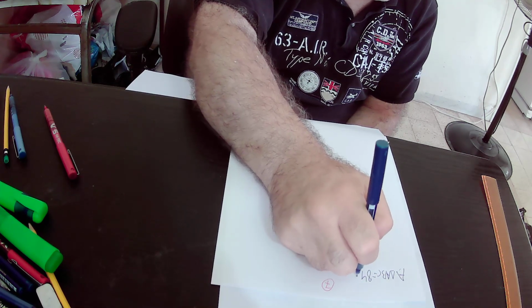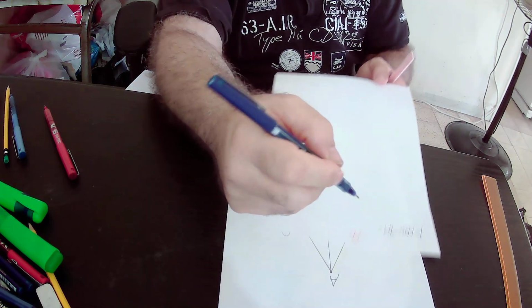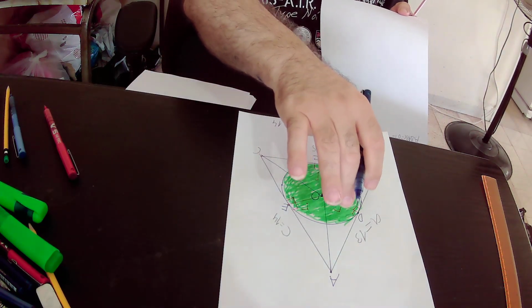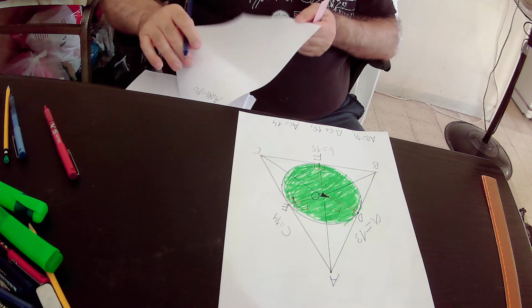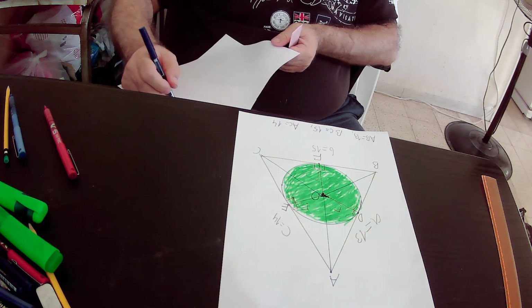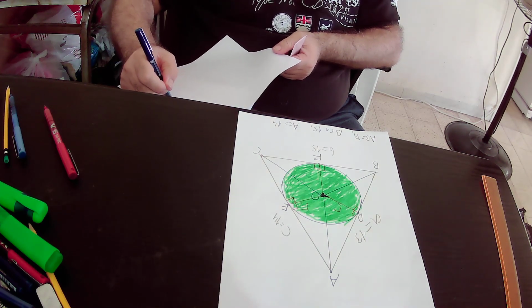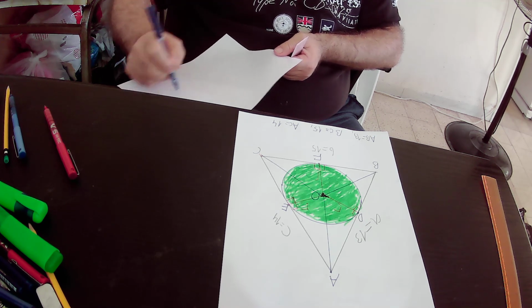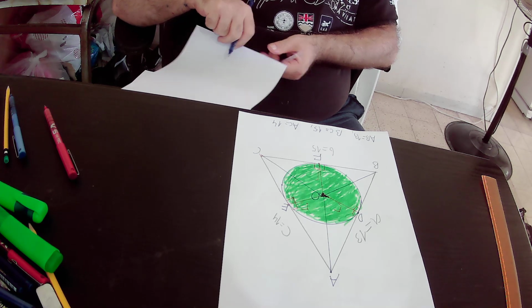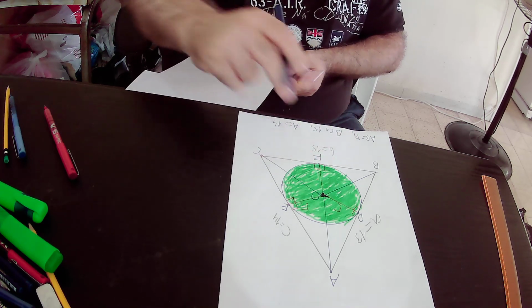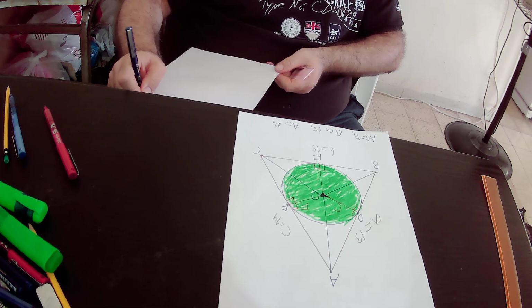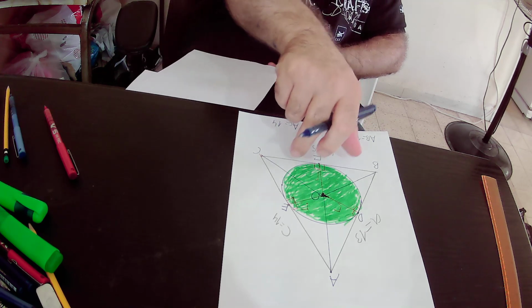equals the sum of the areas of the three small triangles, that is to say the area of triangle AOB plus the area of triangle AOC plus the area of triangle BOC.